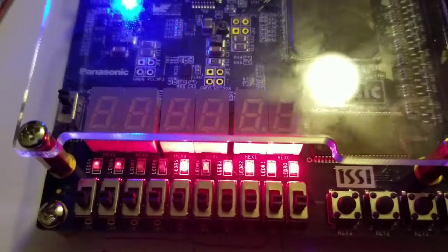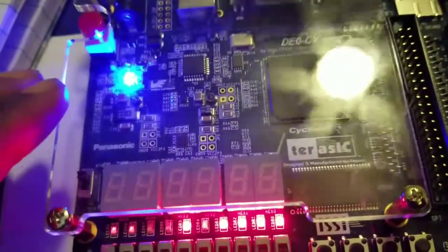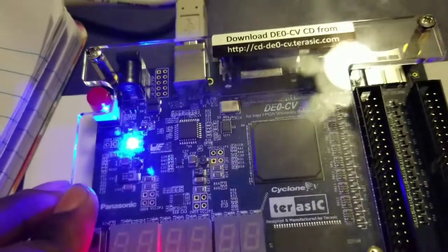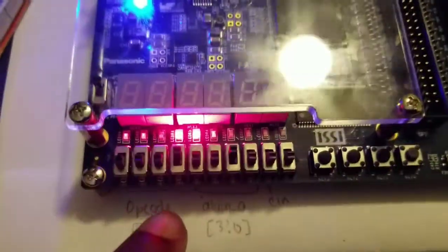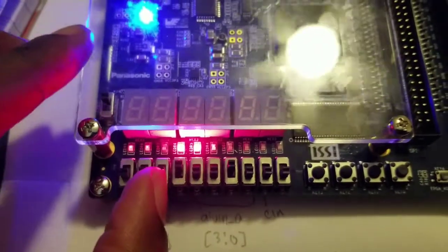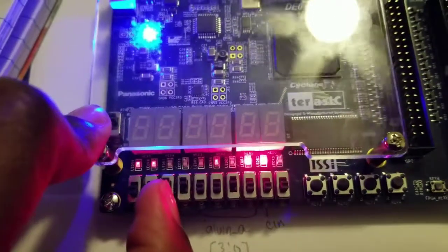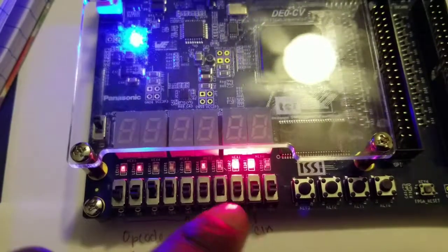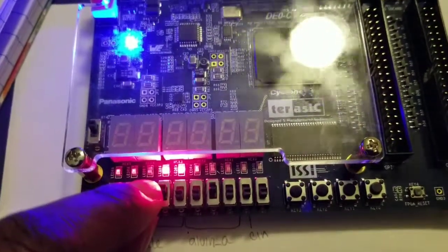Alright, this one's for the logic shift right. So let's say if we did switch 6 and switch 4, it's 3. As you can see, we have 2 bits right here, and now we want to shift it to the right. So therefore we can do the offset, and then we get a shift to the right. Or if we want to go back left, we can do that, and we go back left.